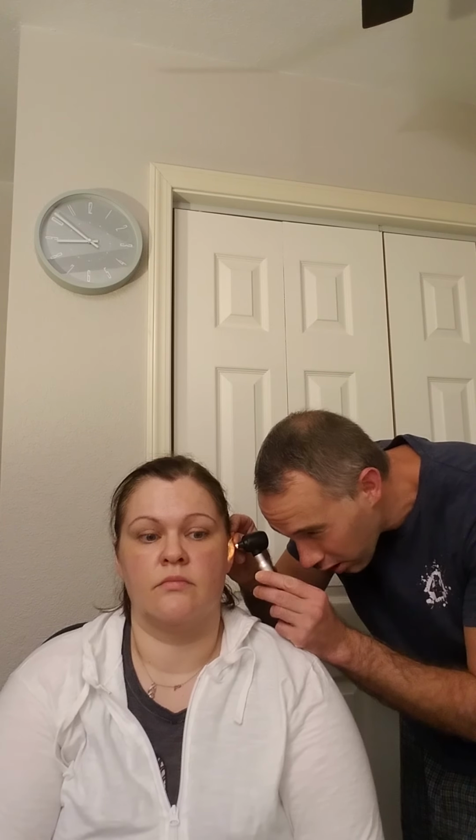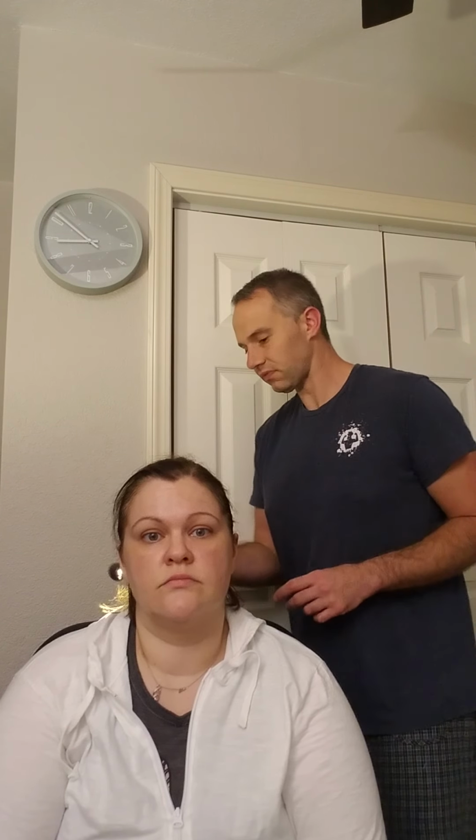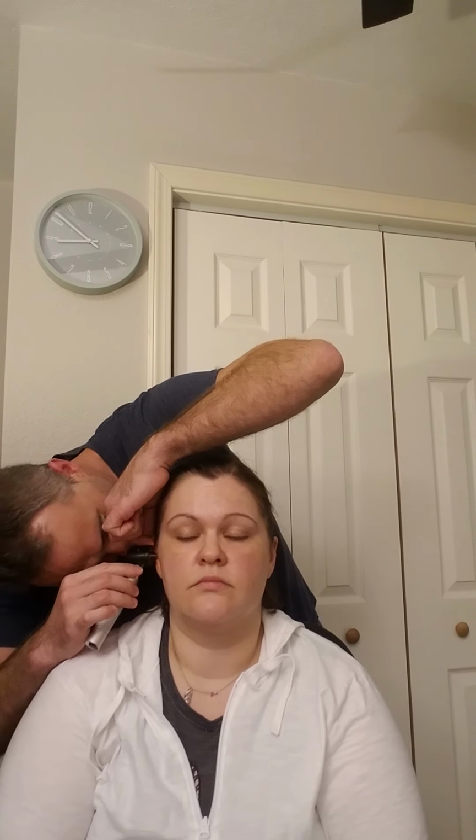I'll also look at the tympanic membrane to make sure that it's a gray, sort of opal, pearlish color. Look for any perforations on the tympanic membrane, any bleeding, any redness or swelling on the tympanic membrane, any drainage of any kind that would suggest a middle ear infection.